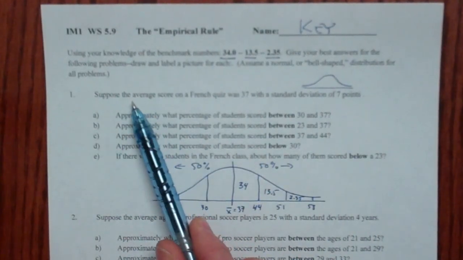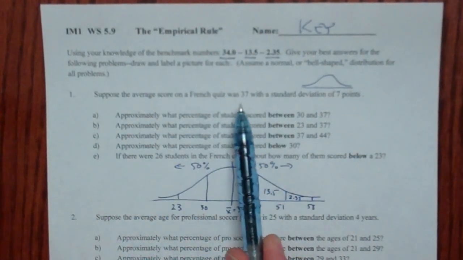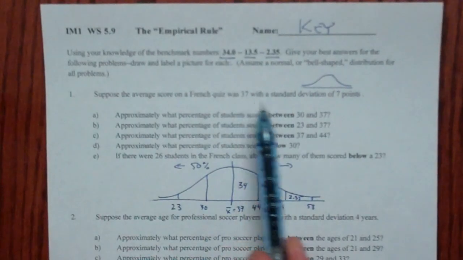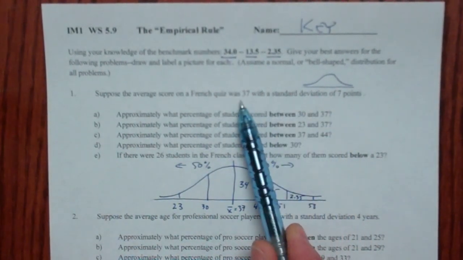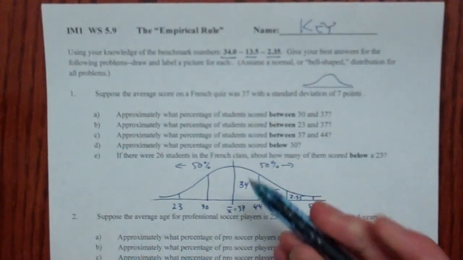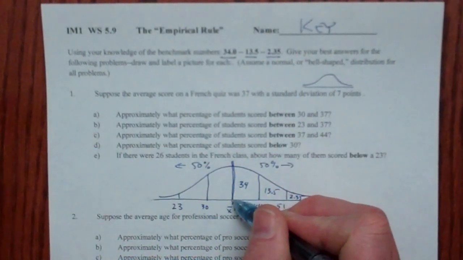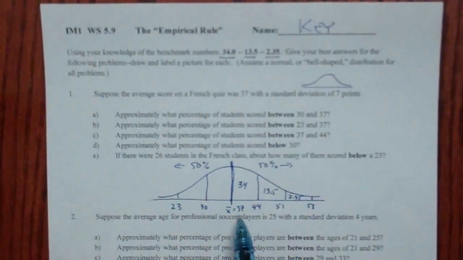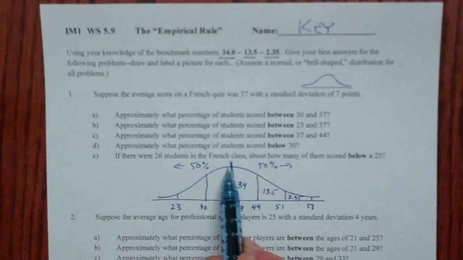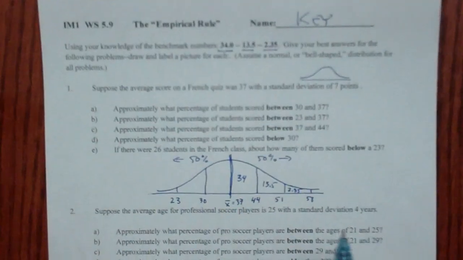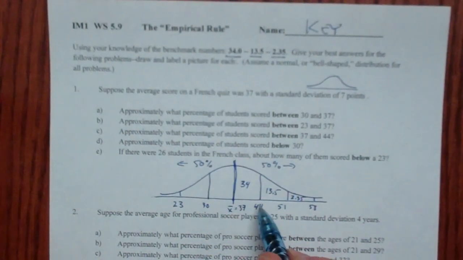So in this case, we've measured people by giving them a French quiz. The average score was 37 and the standard deviation is 7 points. That's the critical thing that tells you how spread out the data is. The middle value, this X bar value, is 37. That means 50% scored above a 37, 50% scored below the 37.